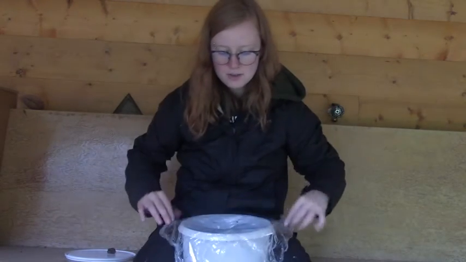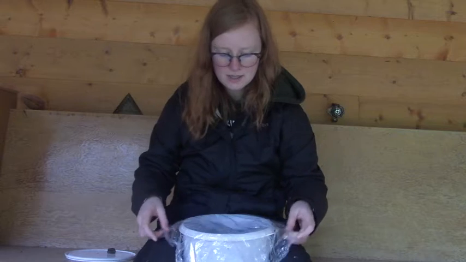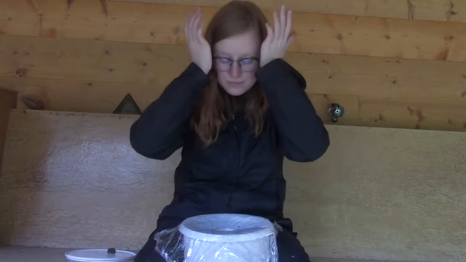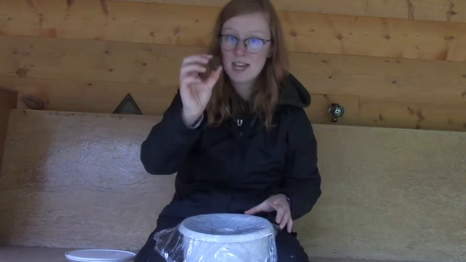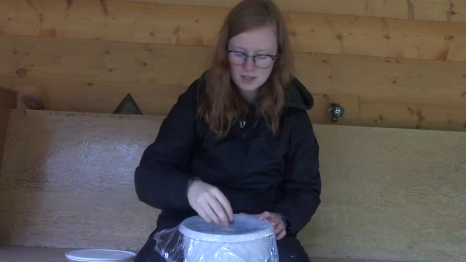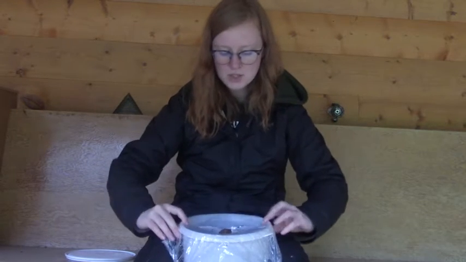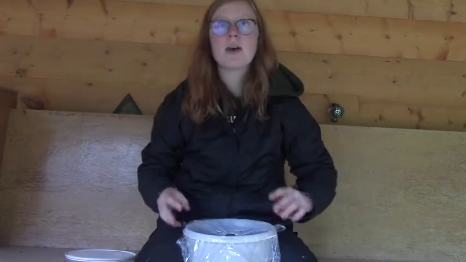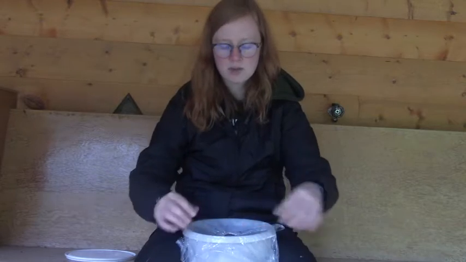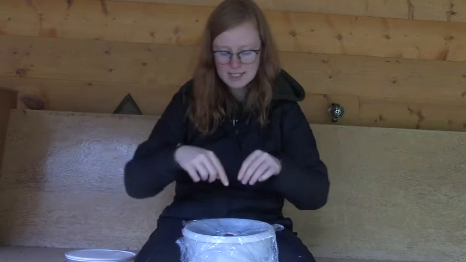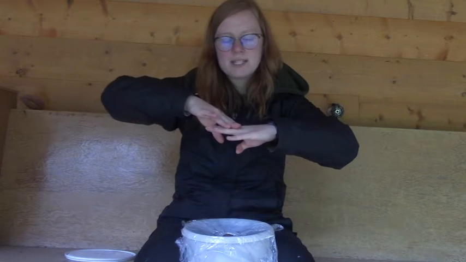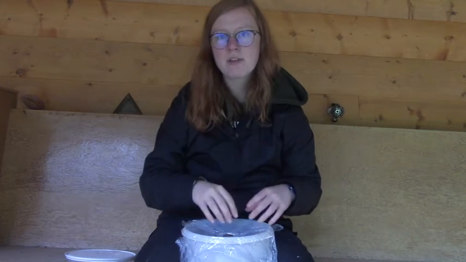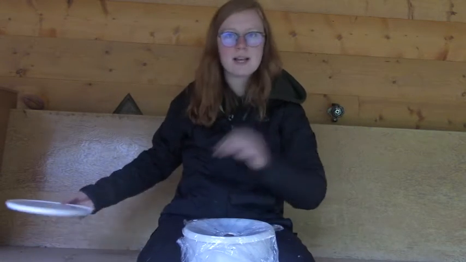Then you cover the whole mouth of the bucket with your plastic wrap. Then you put your rock onto the plastic wrap so that it forms a little dip in it. I don't know if you can see that, but it forms a little dip so that when the water collects on the plastic wrap, it runs down, and at the bottom of the plastic wrap, it drips into your container. So you want the rock to be placed basically at the mouth of the collection container on the inside.